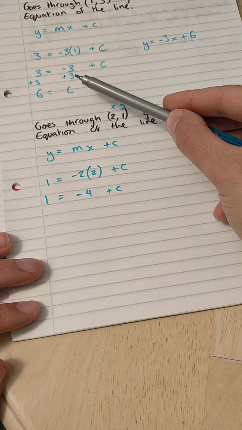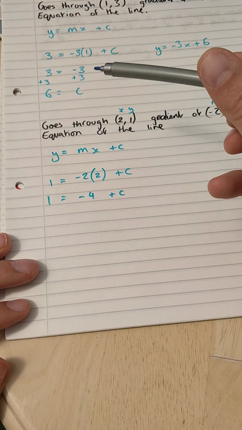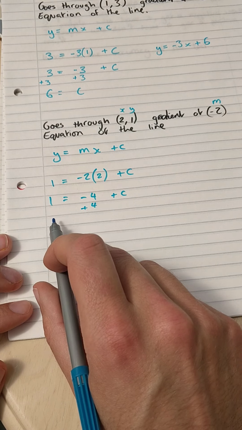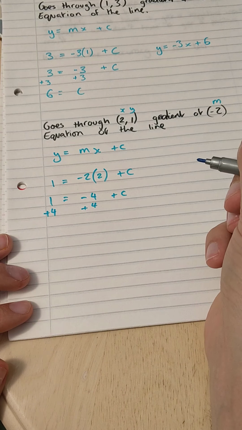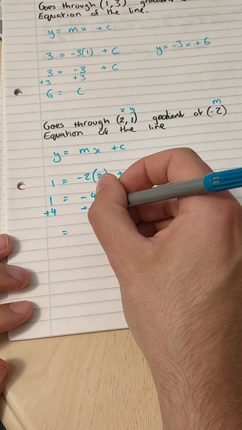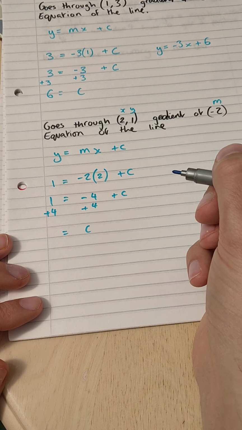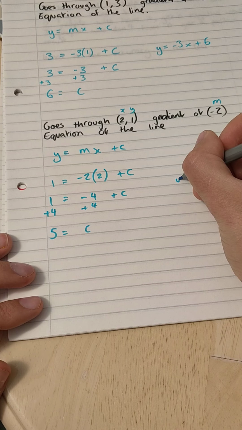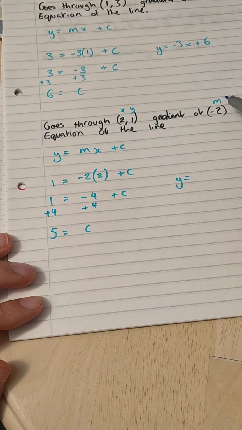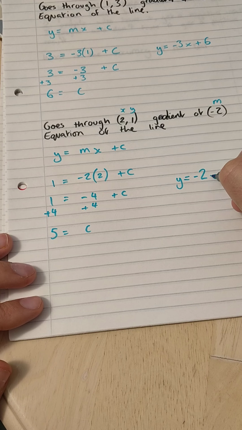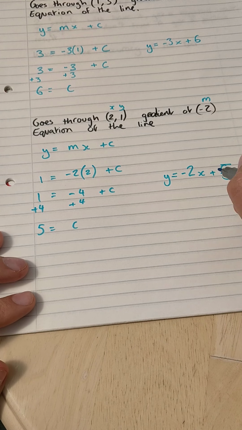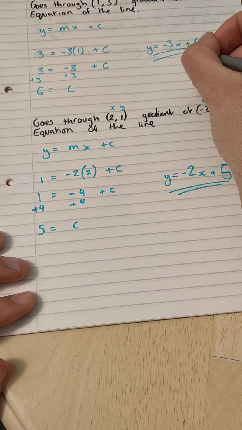Like we did in the first example, where I added 3 on, here I need to add 4 on. But because I've added 4 there, I need to do it to the other side. I'm left with -4 add 4 is 0, so that remains a c. 1 add 4 is 5, so my c is 5. And so my equation will be y is equal to m, which is -2, x plus c, which is 5. And that is how you would do them.